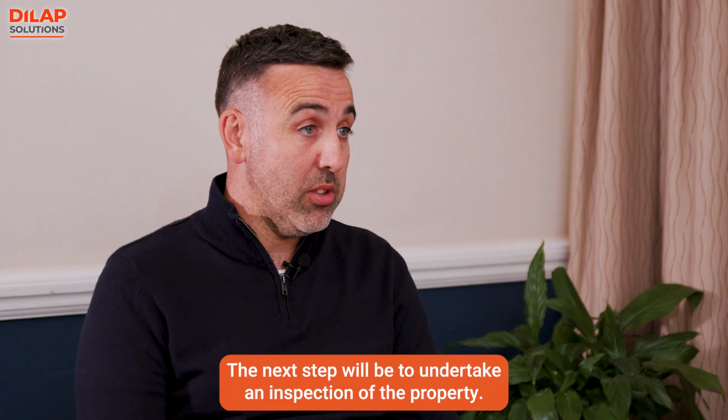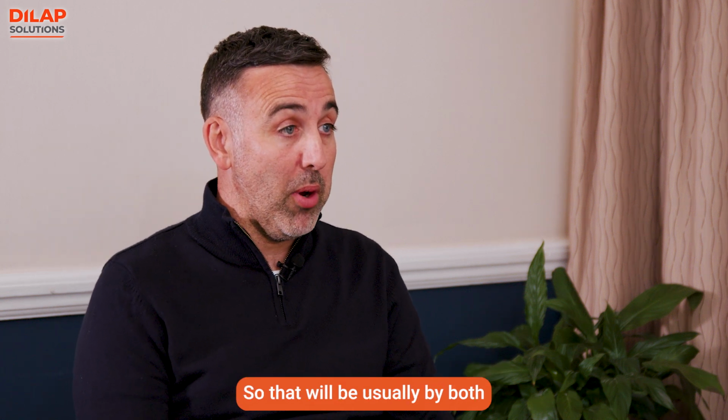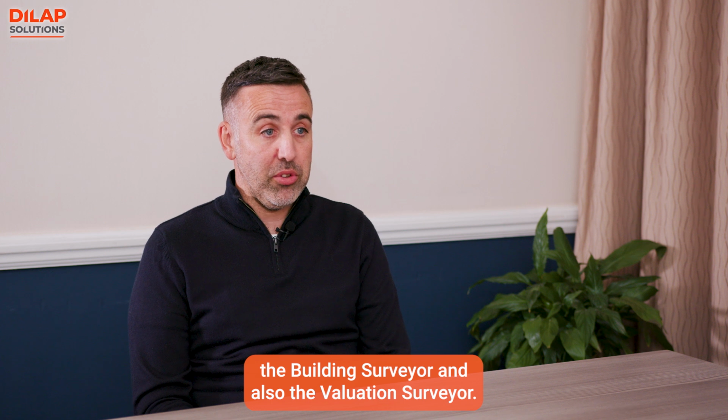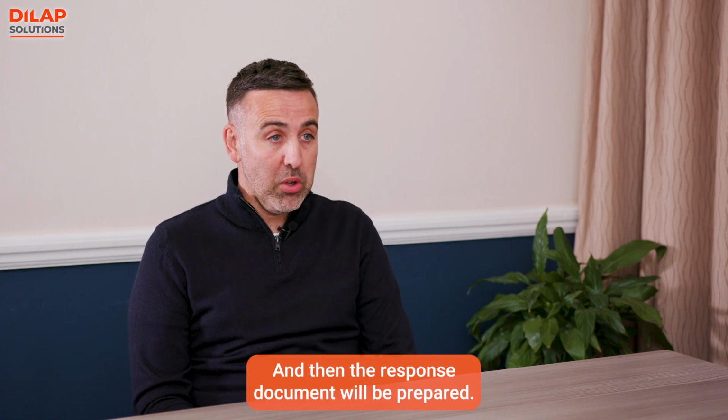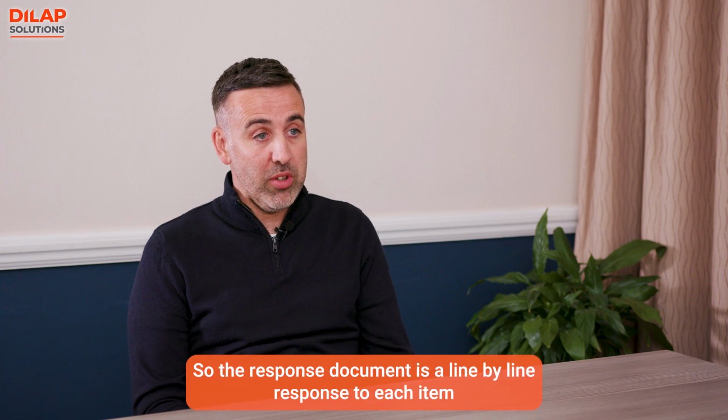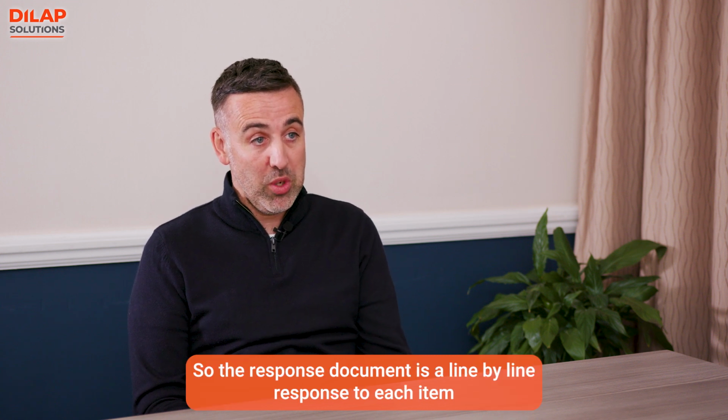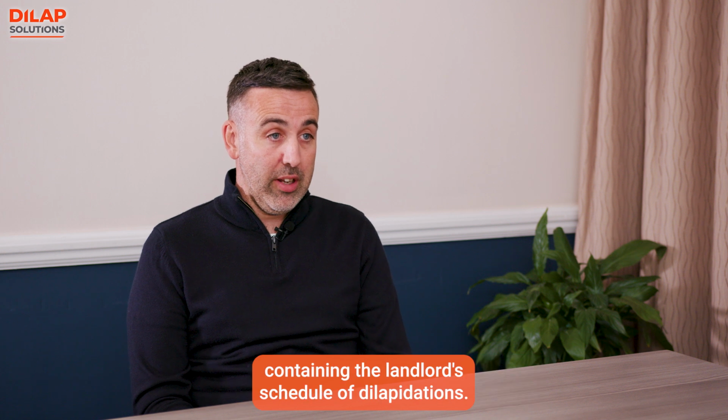be received. The next step will be to undertake an inspection of the property. So that will be usually by both the building surveyor and also the valuation surveyor, an inspection of the premises, and then the response document will be prepared. So the response document is a line-by-line response to each item contained in the landlord's scheduled dilapidation.